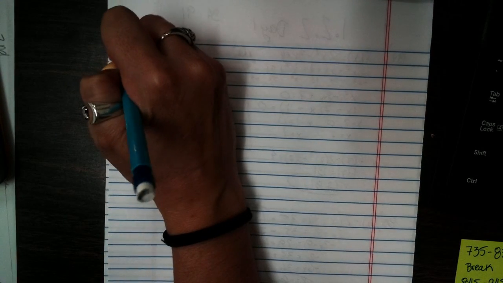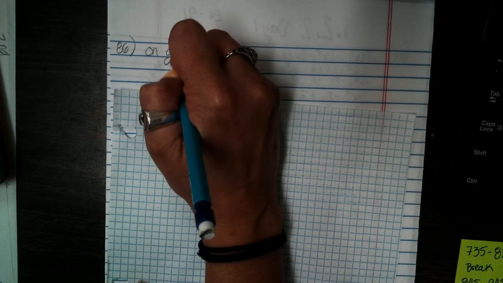Okay, so now the next one is number 86. It says make a complete graph of the function square root of x minus 2, label its y-intercepts and x-intercepts, and describe its domain and range. So for this one, I'm actually going to use graph paper because it says make a complete graph. So when you make a complete graph, that's when you need all of those different components.